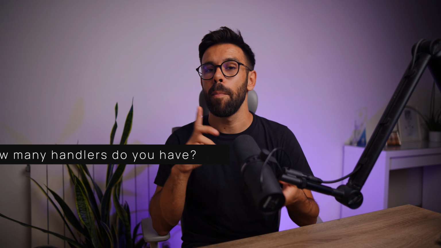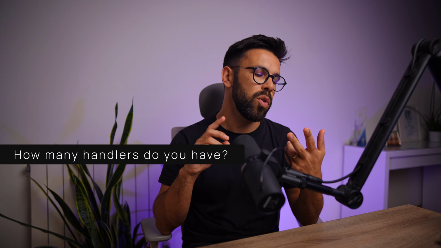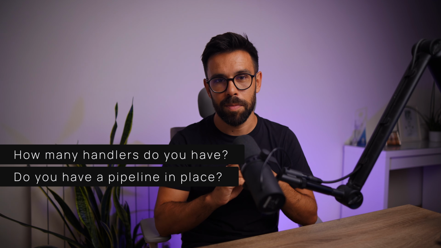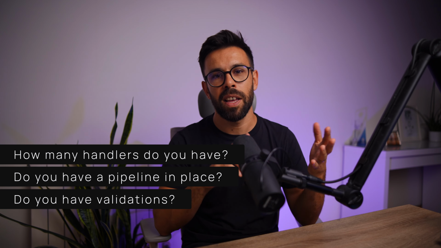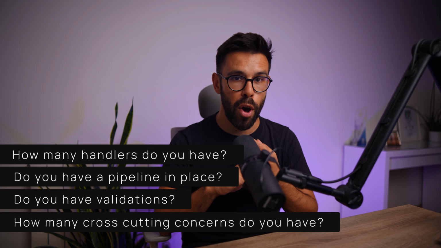Take a look at how many handlers you have. Check if you have a pipeline in place. Check if you have validations. Check how many cross-cutting concerns you have. And then ask yourself a simple question. If you remove MediatR from this application today and you directly call that service, that handler, would anything actually break?